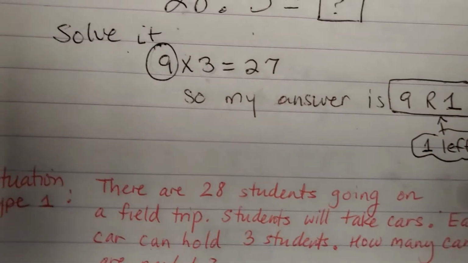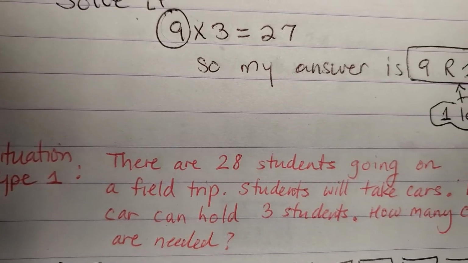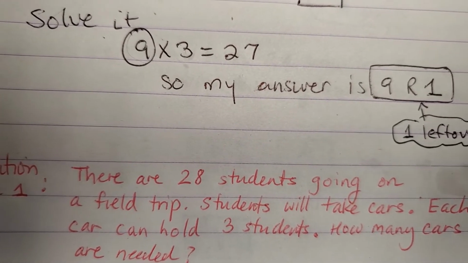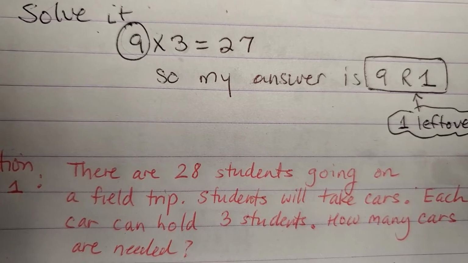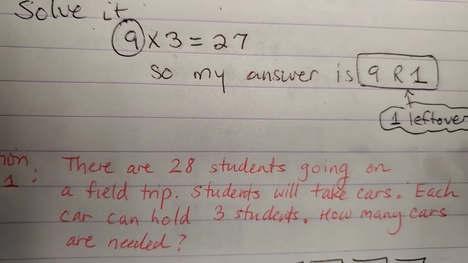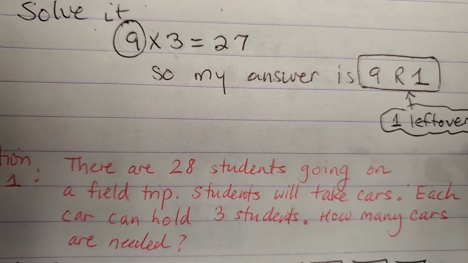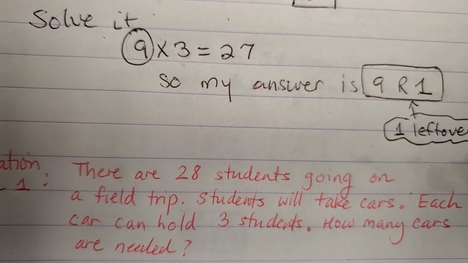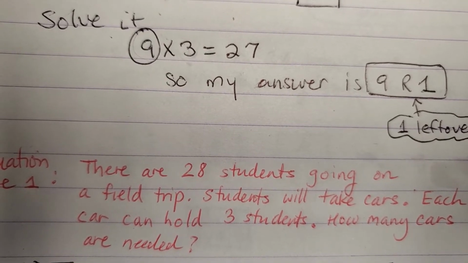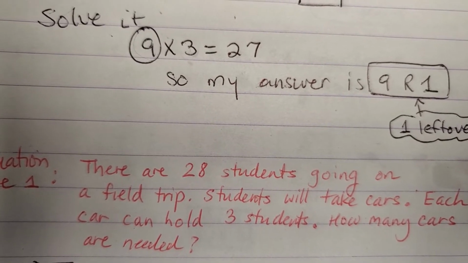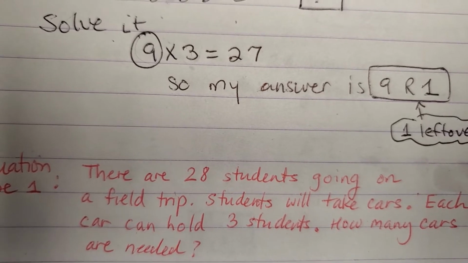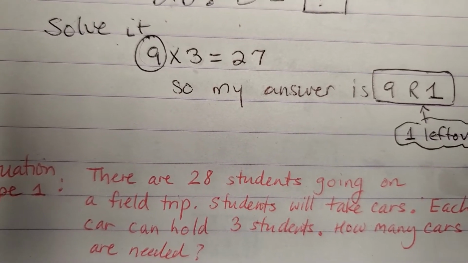Okay, first situation, type 1. There are 28 students going on a field trip. The students will take cars to where they're going. Each car can hold 3 students. How many cars are needed? So let's think about that for a minute. Now, I can't say 9 remainder 1 cars because what's a remainder 1 car? That doesn't make any sense.